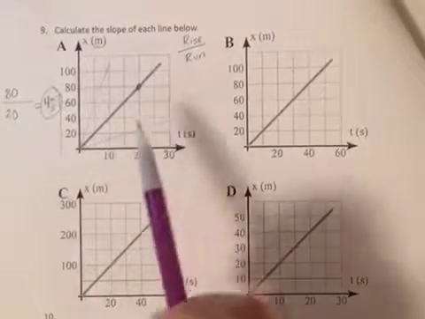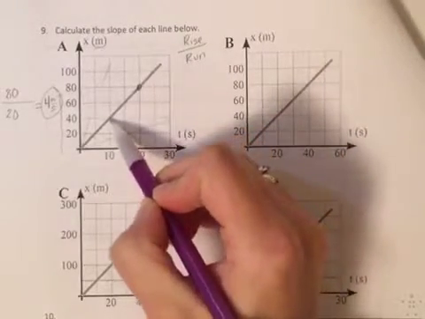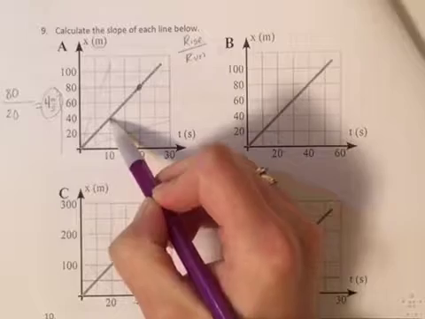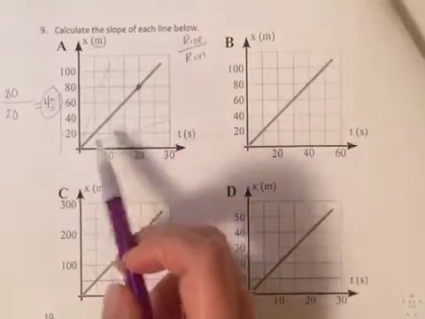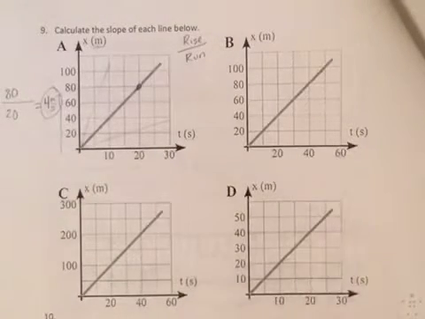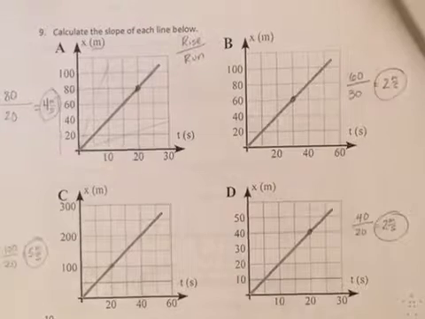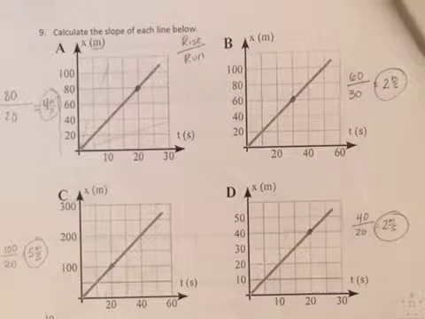And on these, it doesn't matter if I would have picked this point or this point or this point. You can pick any point that you want as long as it goes through a good intersection, and it'll work out just the same. So I'm going to fill out the rest of these and you can see if you got them right. So here we go. This is what you should have gotten on all your slopes using rise over run.